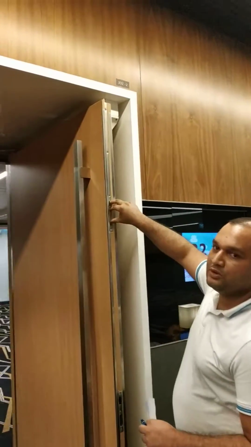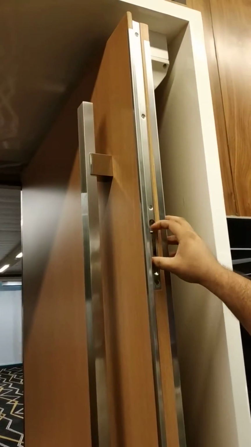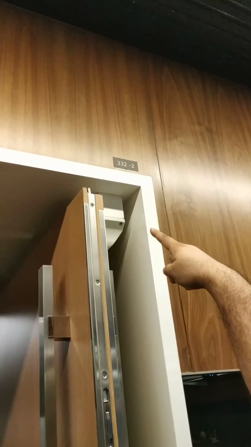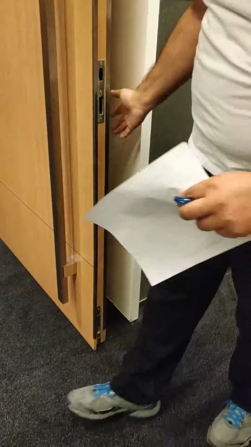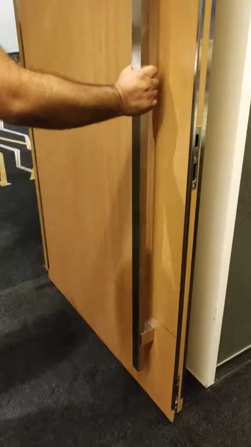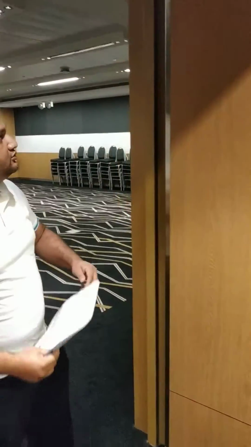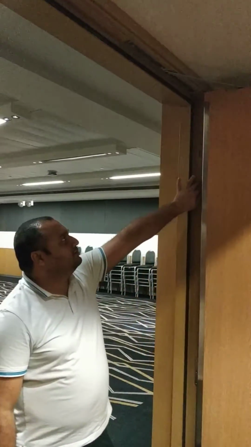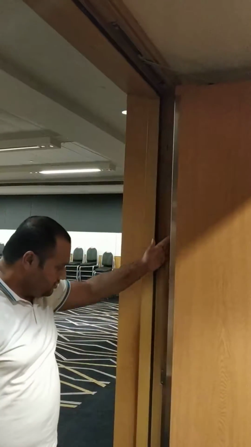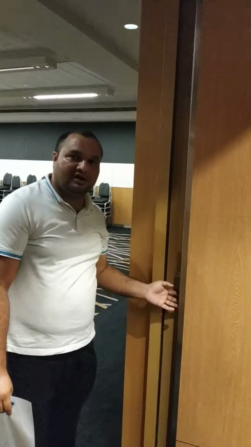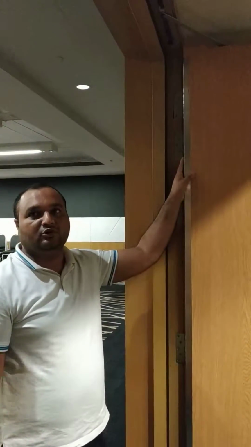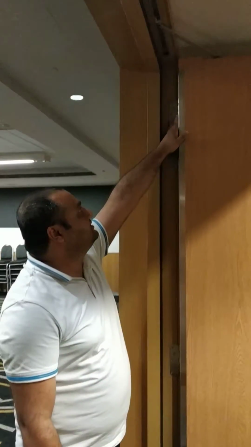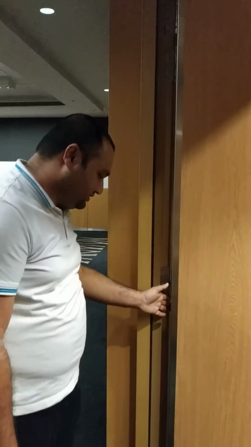We must check the door latch is functioning well. Make sure the tongue comes out. Okay, we check the door alignment. Next one, we come to check the door hinge. Make sure all the door hinges have the screws, no oil leak, and the internal metal pin is in order, no missing. So these are the things for the door hinge.